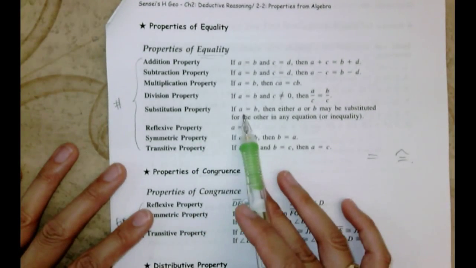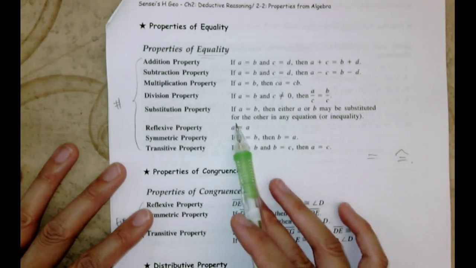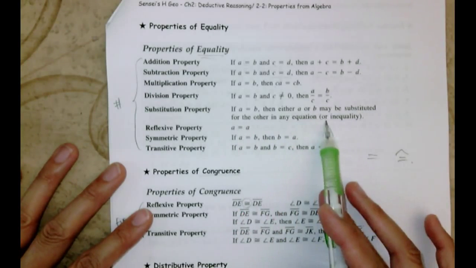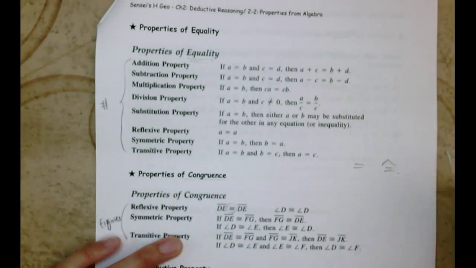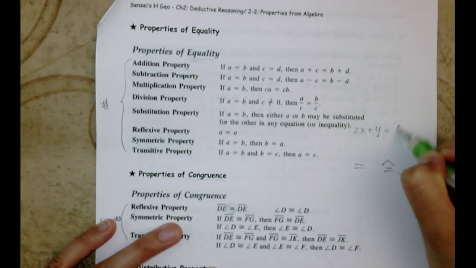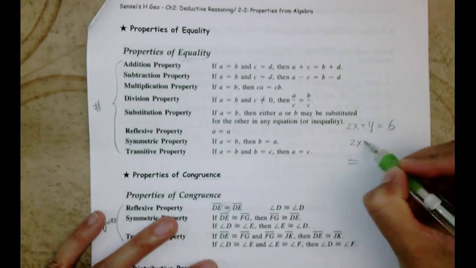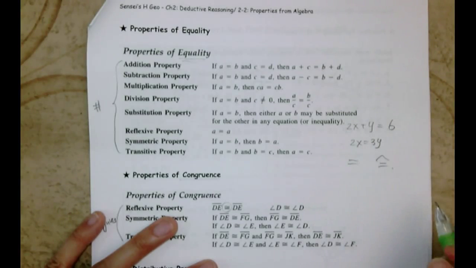Substitution property: if A equals B, then either A or B may be substituted for the other in an equation or inequality. So, for example, 2x plus y equals 6 or something, and 2x equals 3y or something like that.